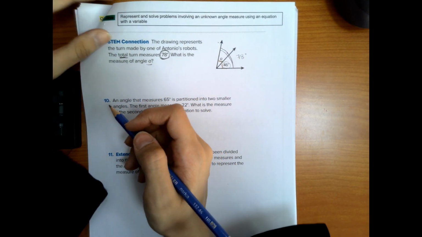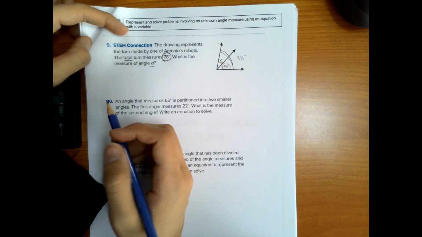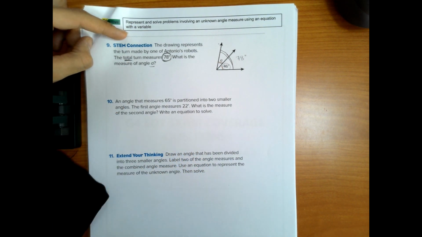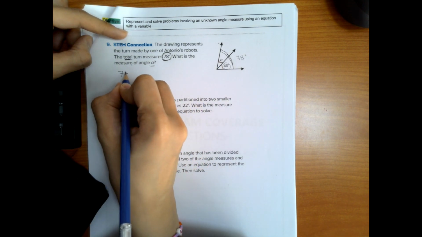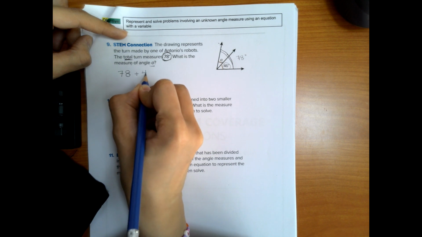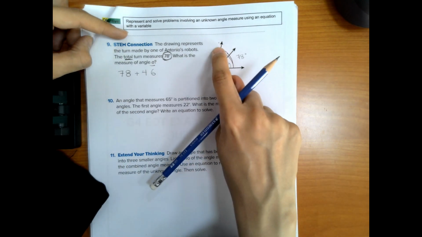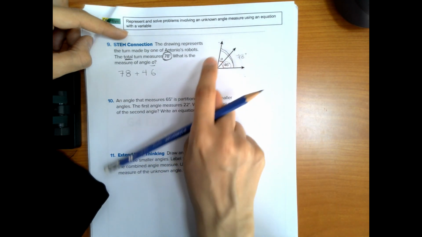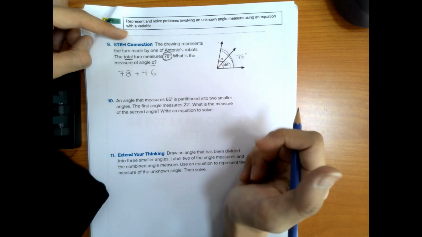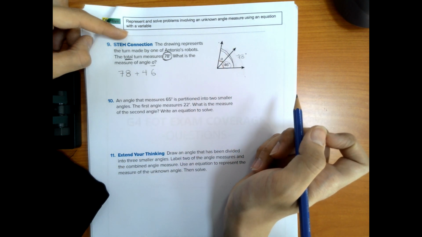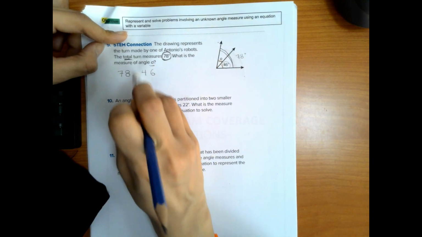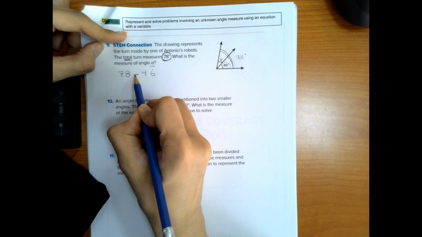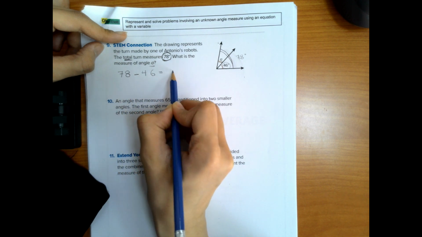Add what or subtract what? You tell me. It depends. Both can work. It depends on the way you organize or arrange the numbers. Yes, Sanuka. 78 plus 46. So you're adding the total plus one of the add-ins to get this A. Are you sure about this? Yes. So we subtract 78 minus 46 will give me A.